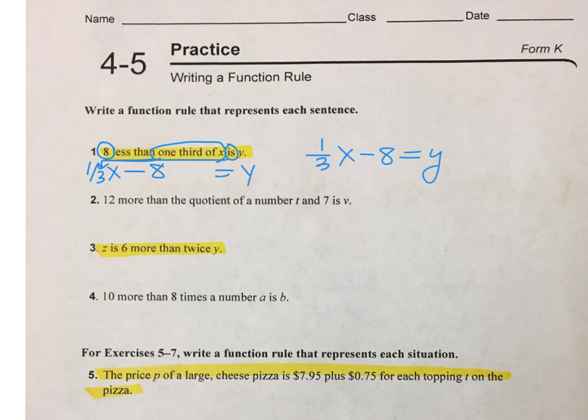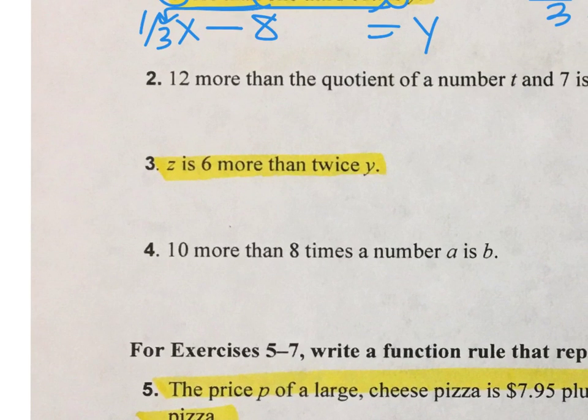Okay, number 3. It says z is 6 more than twice y. So you're going to write it as you see it. Z is z. What is equals. And then you have more than. What is more than? Plus. And whenever it's more than or less than, you switch them. So it's going to be twice y.